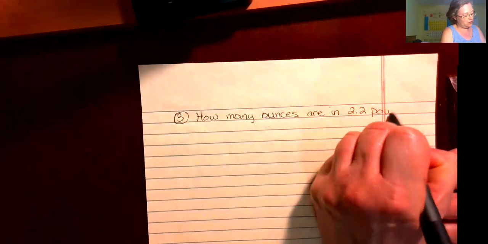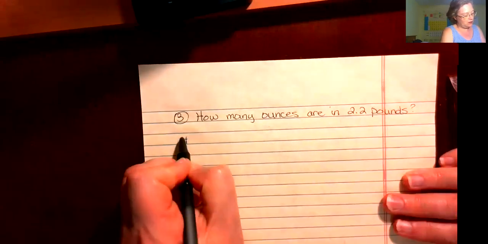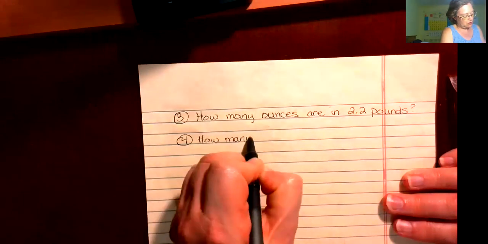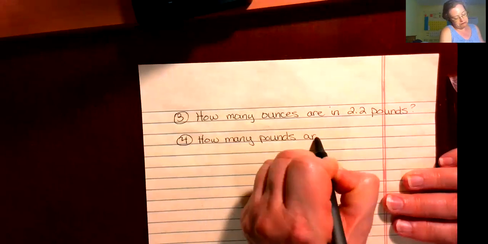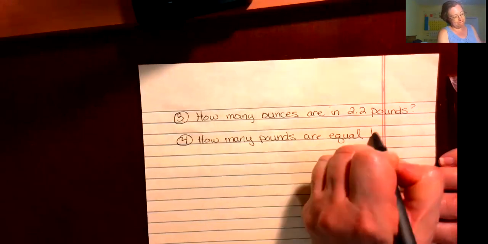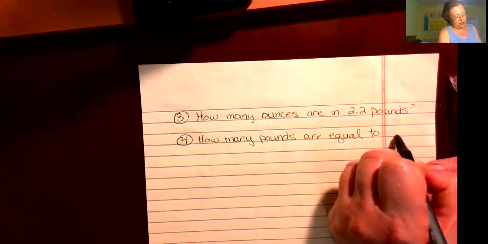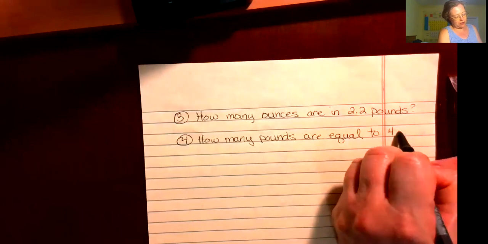And for number 4, how many pounds are equal to 43.5 ounces?